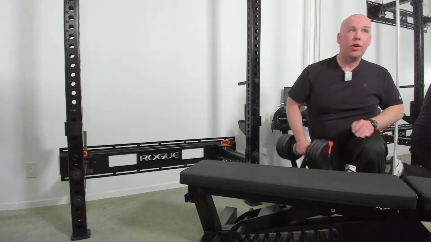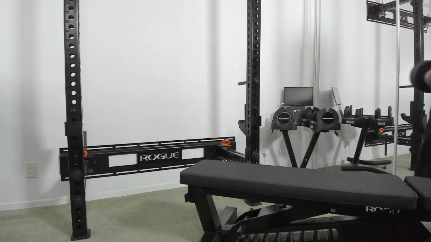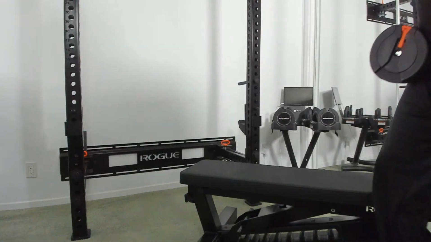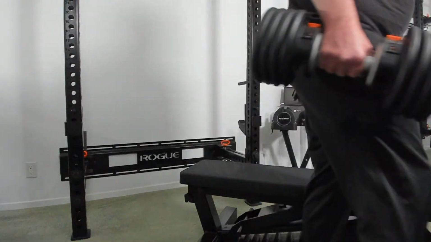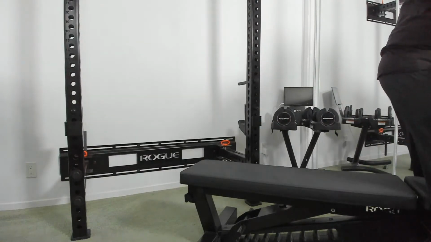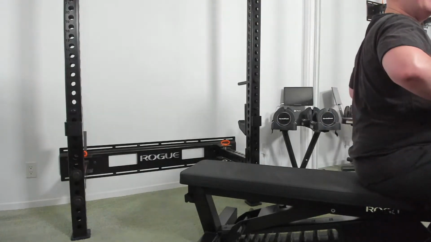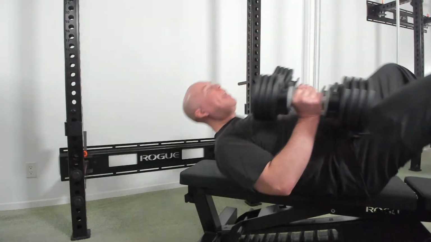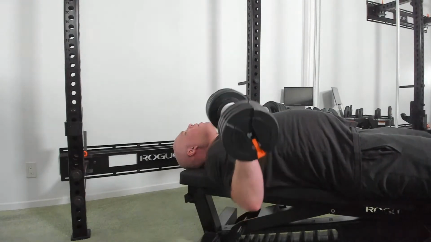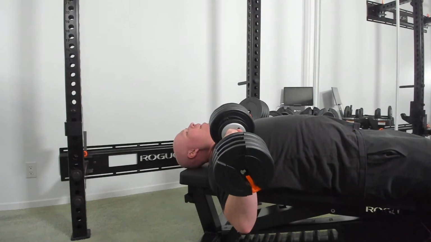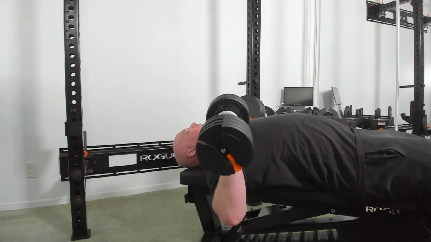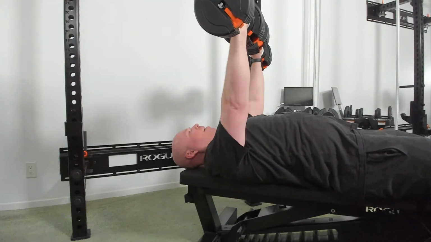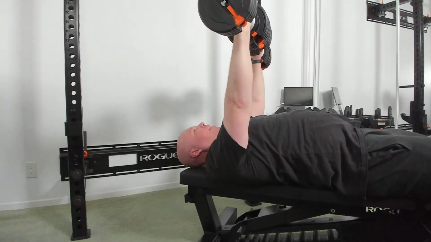Now, going back to the bench press. So if you're just joining us, we're doing a resistance workout to maintain muscle mass while on a calorie deficit. So starting with the bench press. We're on set number 2.